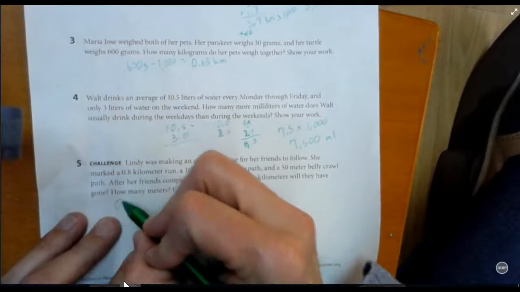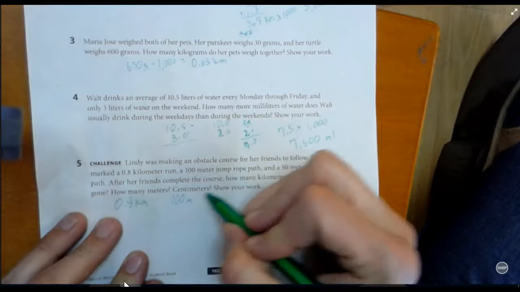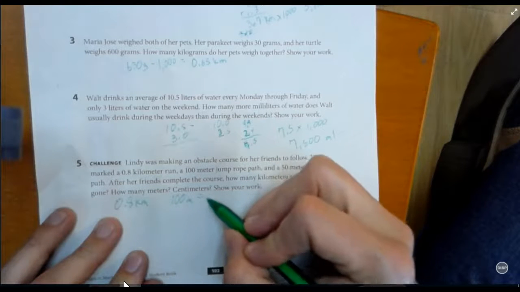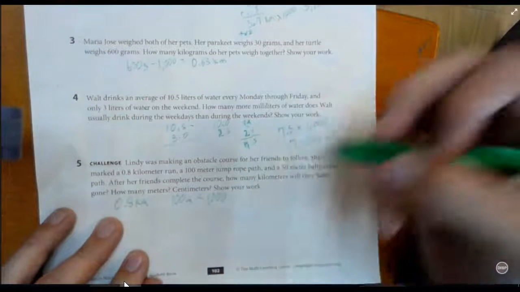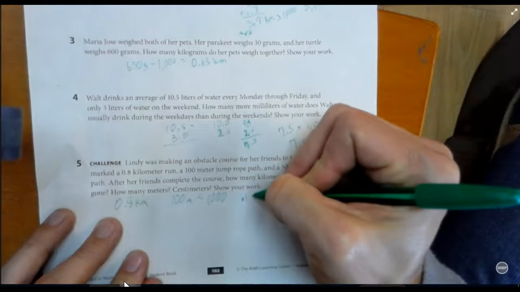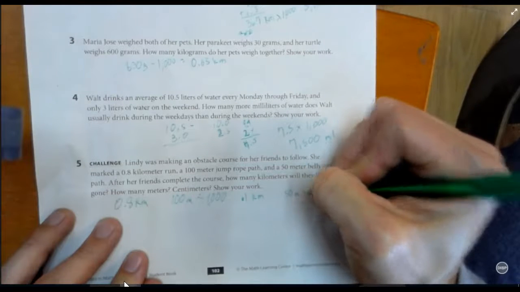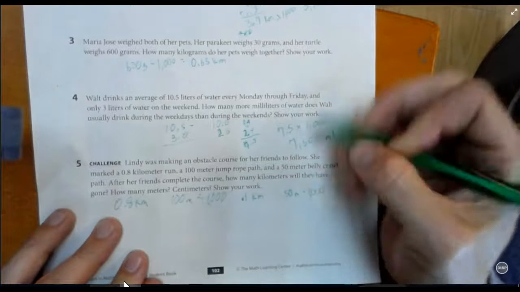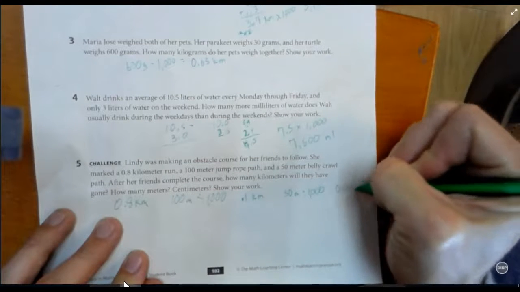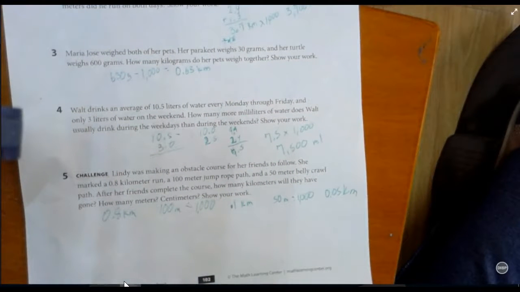So if I have 8/10 kilometers, and then I have 100 meters. If I'm going to kilometers, I'm going to be dividing by 1,000. So I'm going to be moving 1, 2, 3 spots to my right. So that's going to be 1/10 of a kilometer. And if I have 50 meters, I'm dividing that by 1,000. I'm going to be going 3 to the right here, so I go to ones, tenths, and hundredths. So that's going to be 0.05 of a kilometer. So if I add those together, let's say I need centimeters too, right?